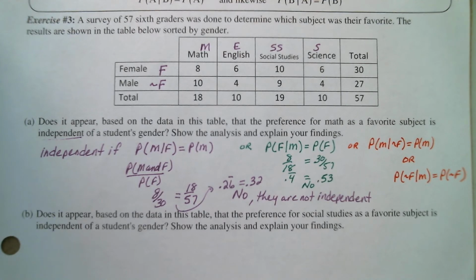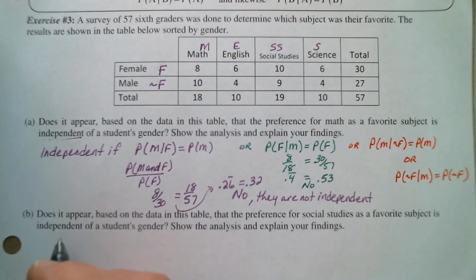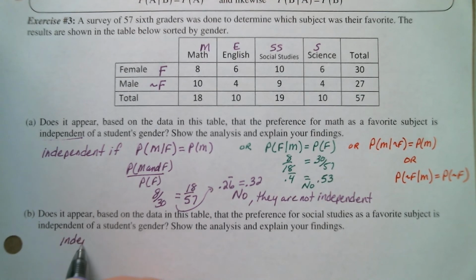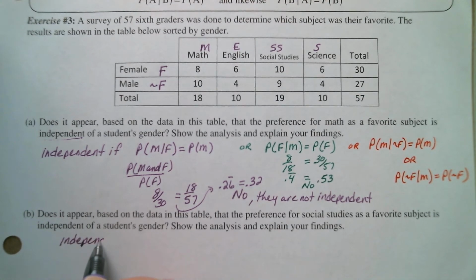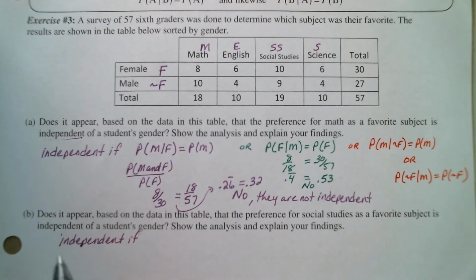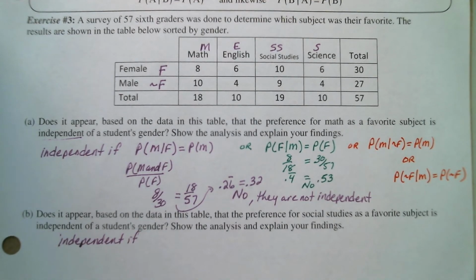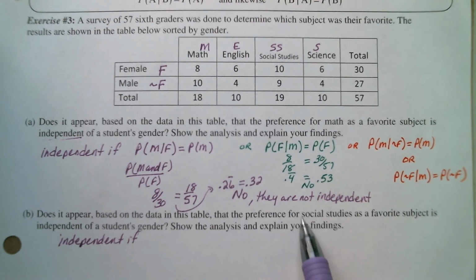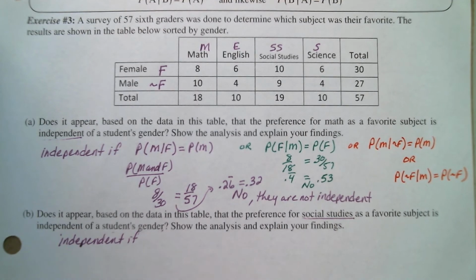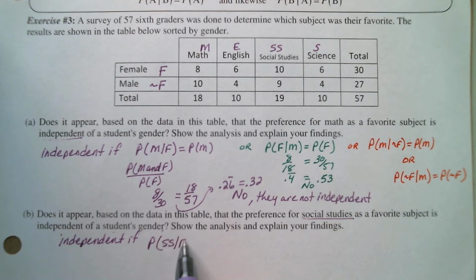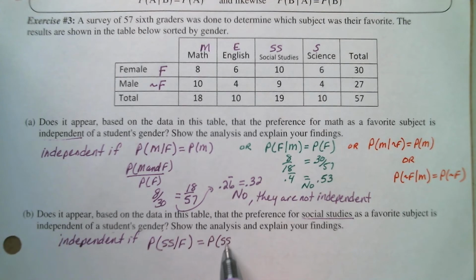Okay, so B, does it appear based on the data in this table that the preference for social studies as a favorite subject is independent of student gender? So again, please write down independent if the probability of A given B equals the probability of A. In this case, we're trying to look at social studies and student gender. The probability of social studies given female, does that equal the probability of social studies?